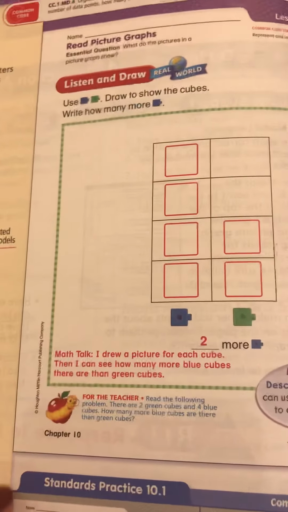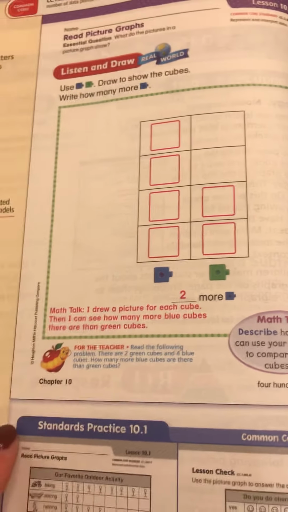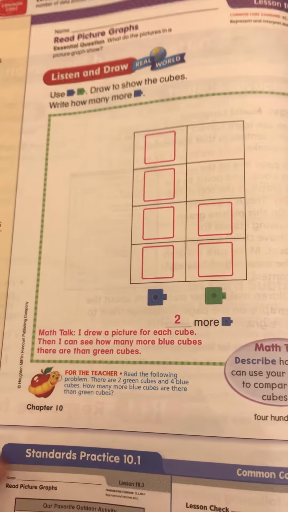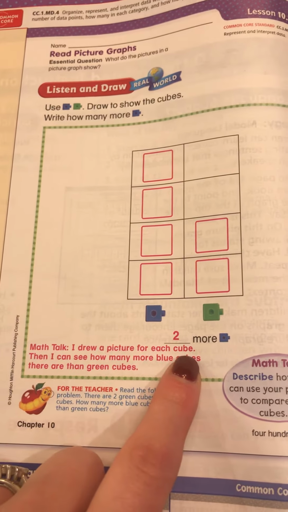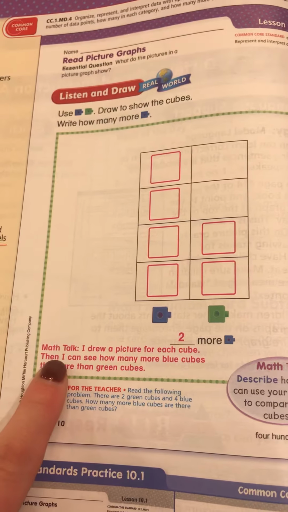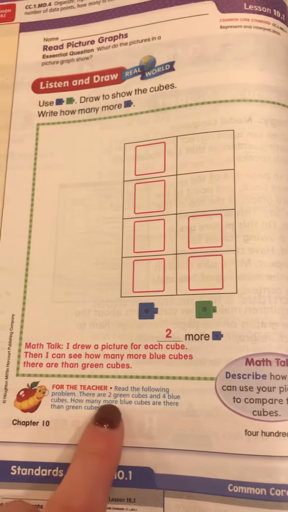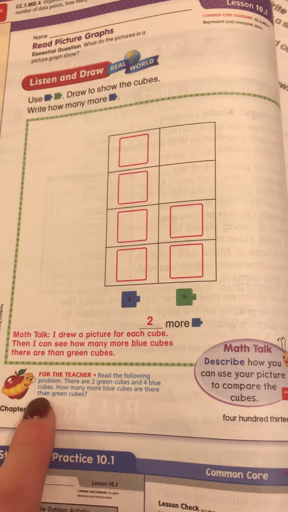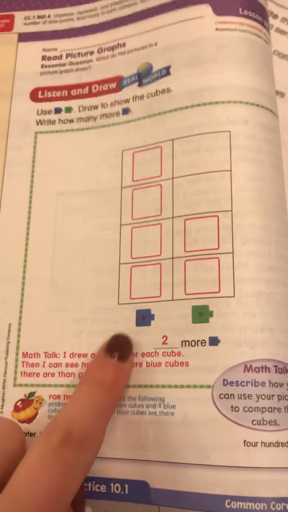Okay, once again, my book has the answers. Your book doesn't, so I'm going to allow you to see this page, but everything else we'll be doing without the answers. I have drawn a picture for each cube. Okay, sorry. Read the following problem. There are 2 green cubes and 4 blue cubes. And it has a picture of blue cubes and green cubes.